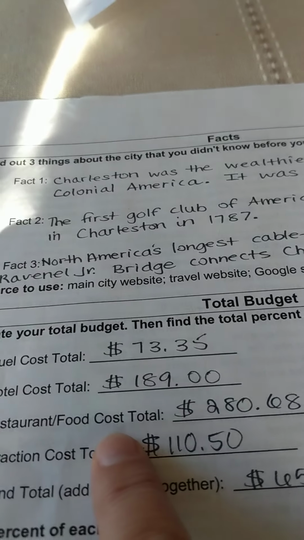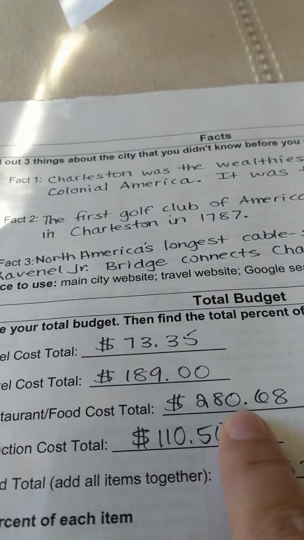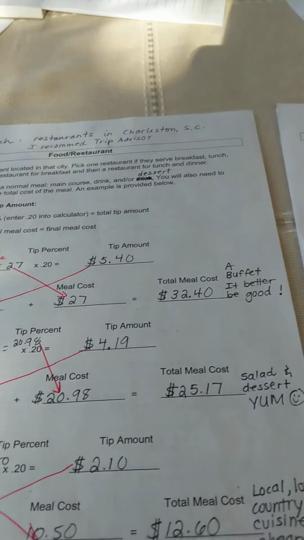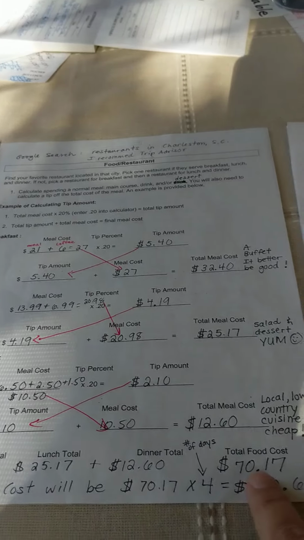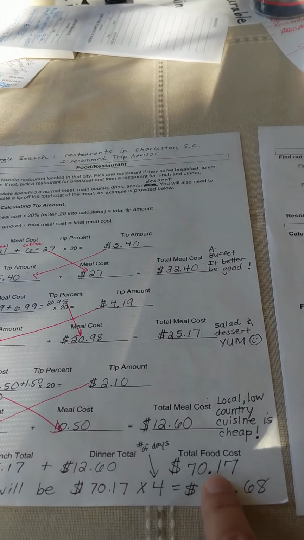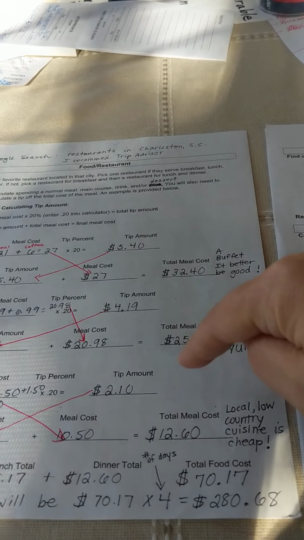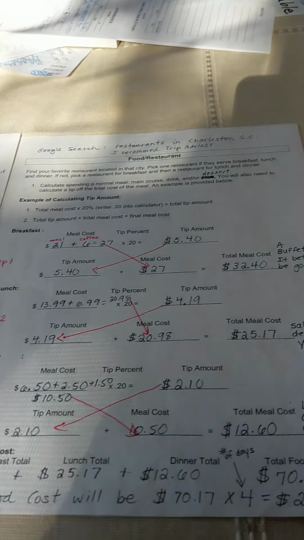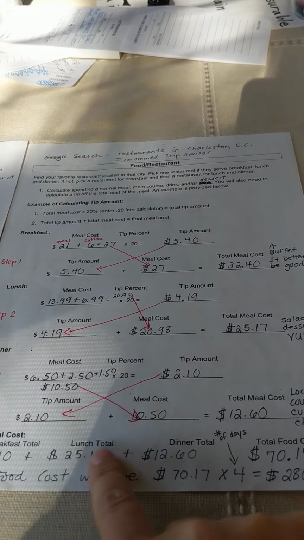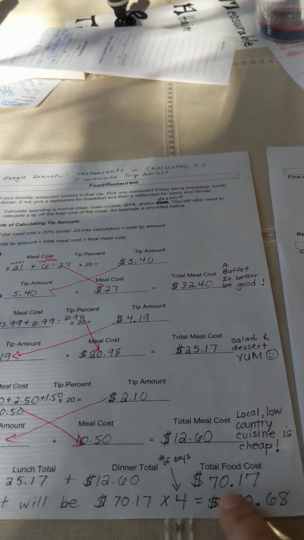Now your restaurant food cost total. This one was a little tough. I know I kind of walked through this with one of you guys. You should have come up with a total for one day. So you took your total for breakfast, your total for lunch, your total for dinner. You added them all up, which was down along the bottom of this. And you came up with your total food cost. Now that's just for one day.